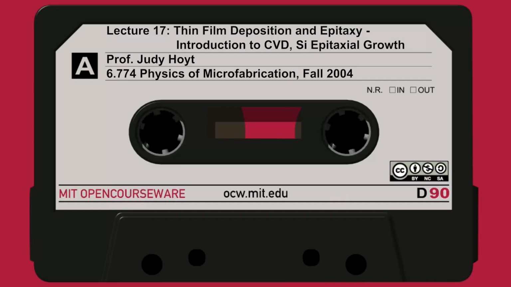Aspect ratio tells you something about the topography. In general, a high aspect ratio structure is more difficult to fabricate than a low aspect ratio one. For example, it's hard to make a very deep and narrow contact hole. It has a high aspect ratio, say 2 to 1, and it's harder to etch for one thing, and it's going to be harder to fill it.